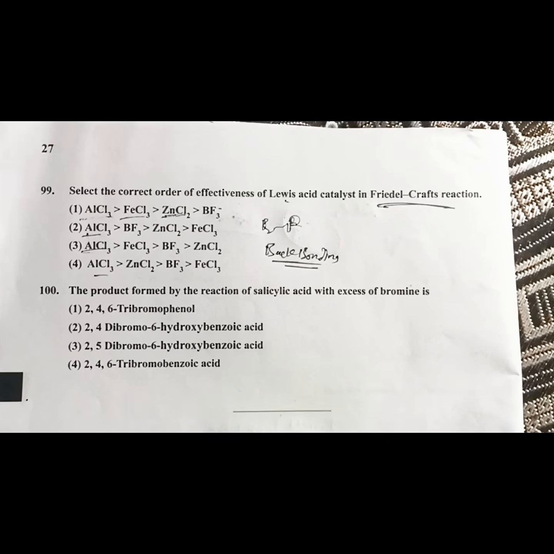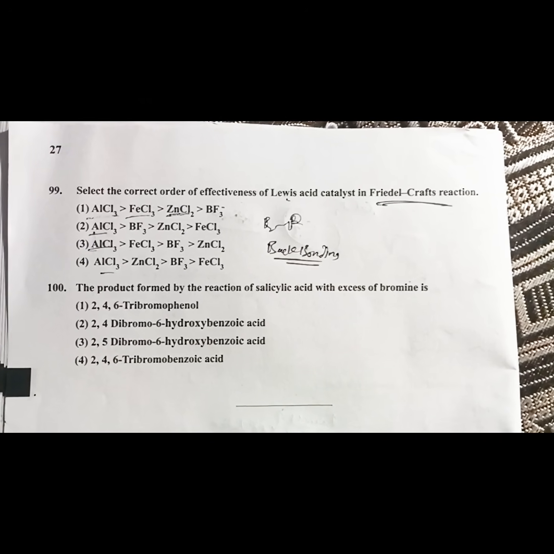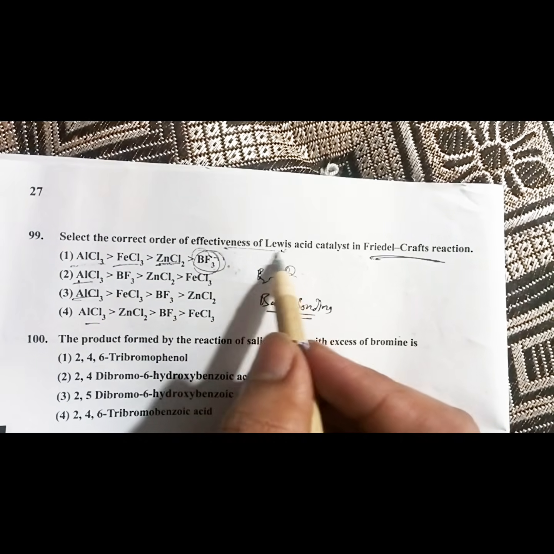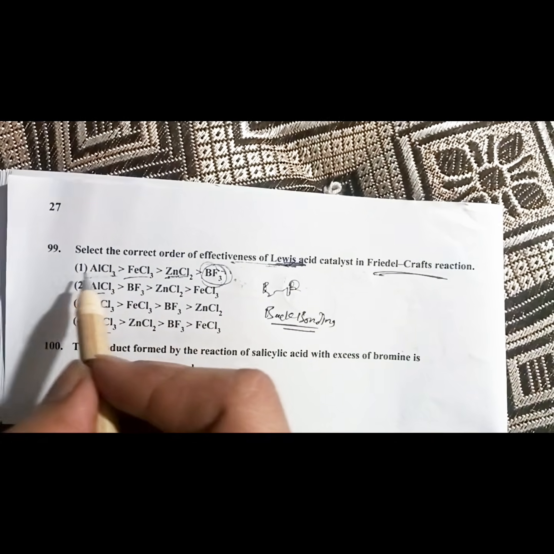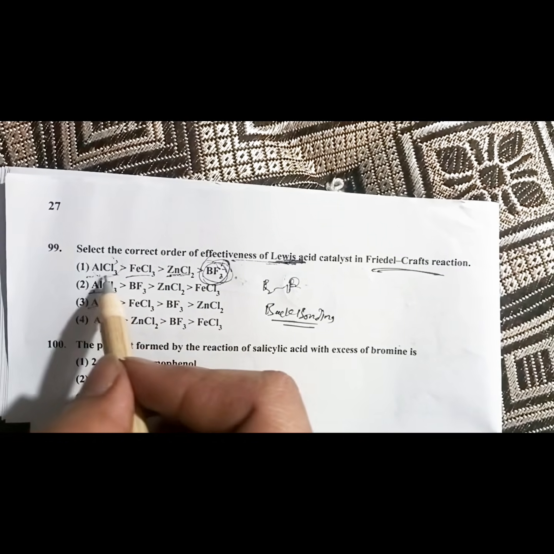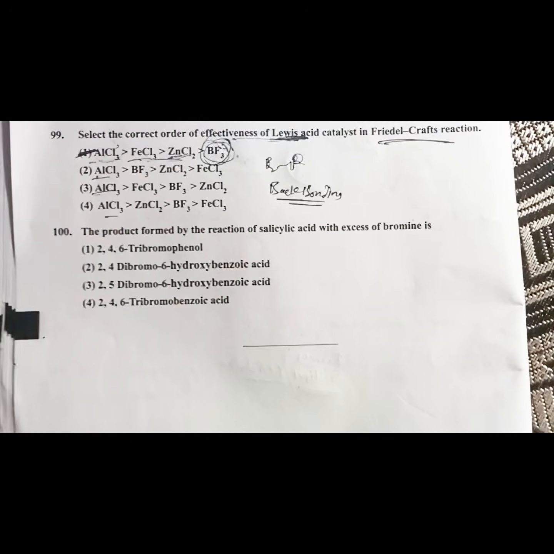Due to this back bonding there will be a reduction in its acidity, since it is less effective at activating the acyl or alkyl halides as a Lewis acid. So BF3 will be in the last priority, AlCl3 first, and these two in the middle. So the first one will be the correct option.